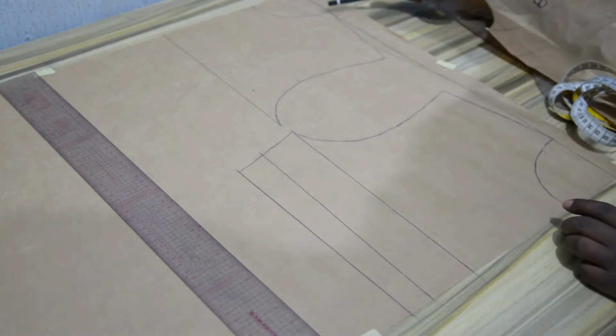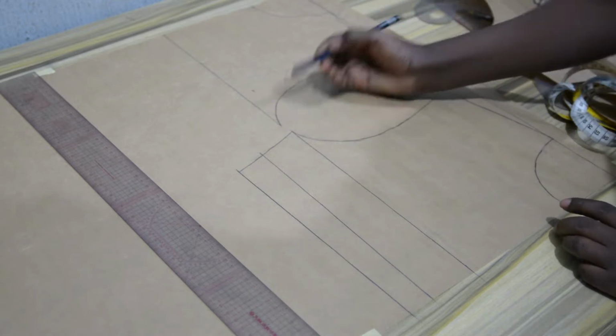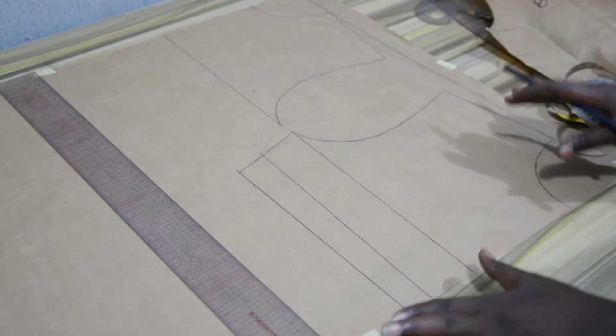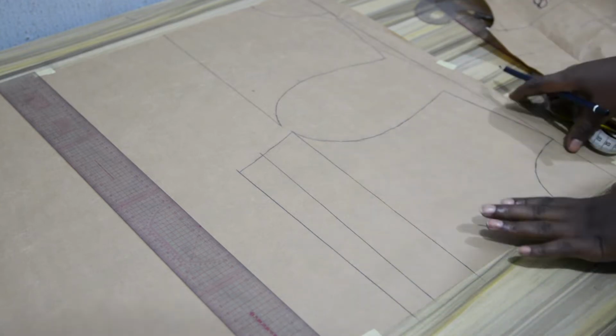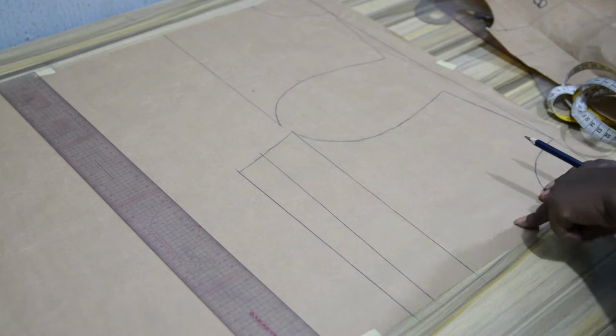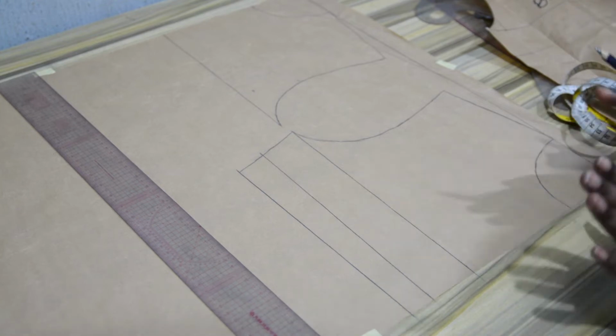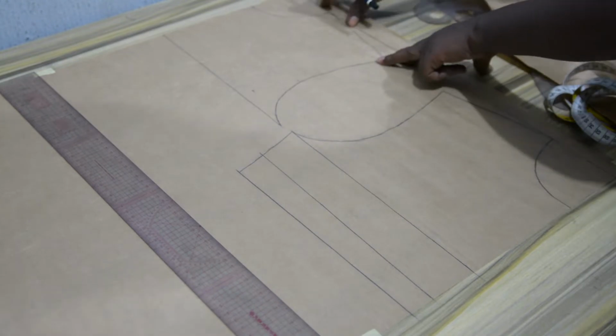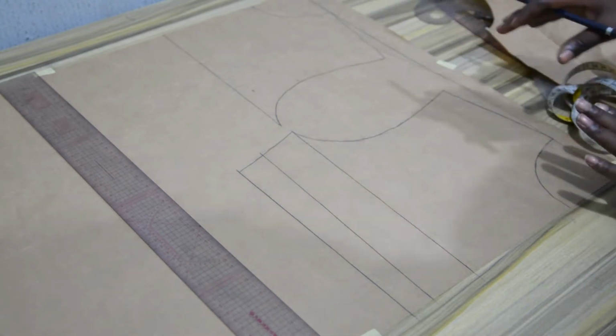You can see the second pattern stops on the chest level, while this first pattern is the main bodice I will be using. So if you are creating a keyhole neckline, this first pattern will be your main bodice. That is the style you are constructing, while this other one will be like a yoke, which we will be using in creating the keyhole.